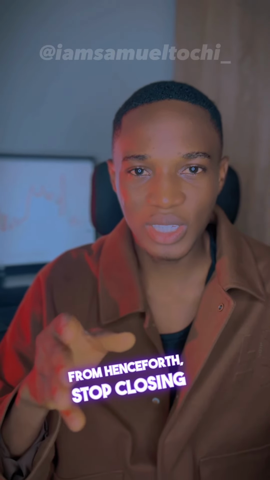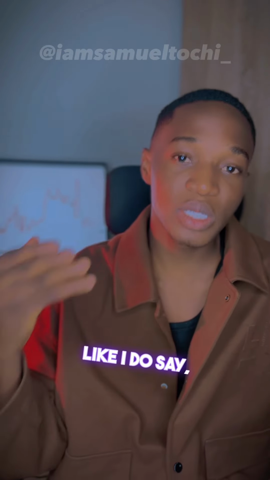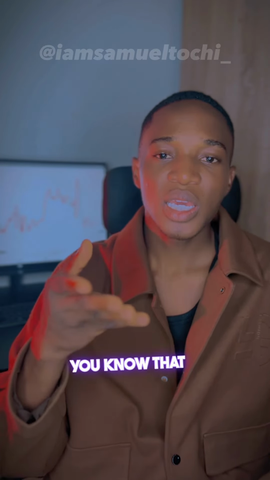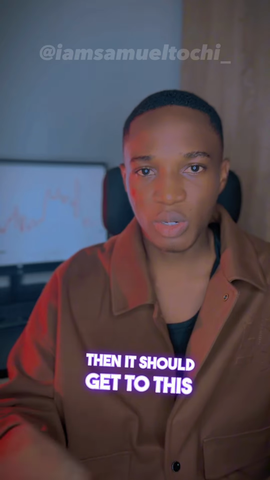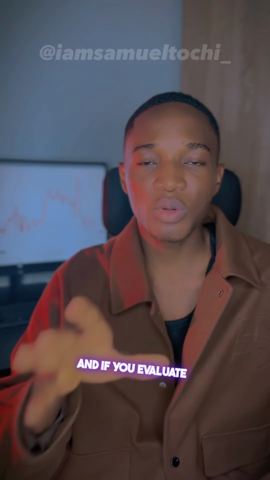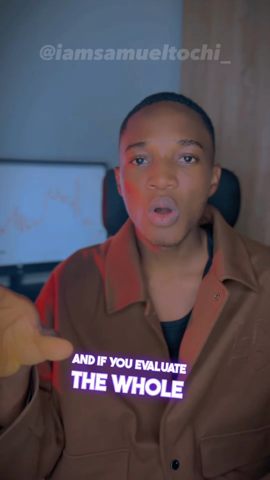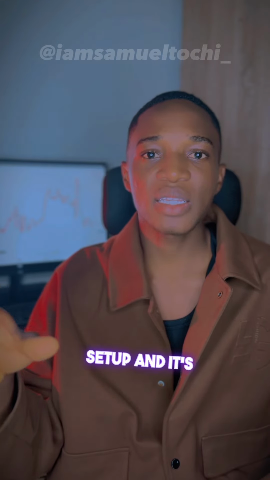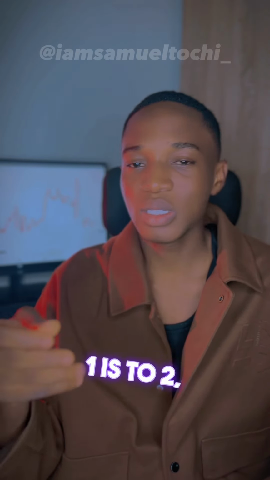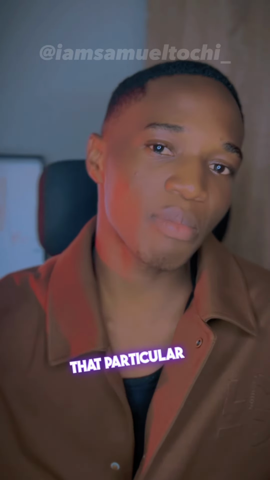So guys, from henceforth, stop closing that trade so fast. Like I do say, put your SL and TP at a point whereby you know that even if this market should want to go against me, at least you should hit this point. And your stop loss, if this trade is to go against me, then it should get to this point. That is where my stop loss should be. And if you evaluate the whole setup and it's not at least 1:2, then leave the trade. It's not worth that particular risk.